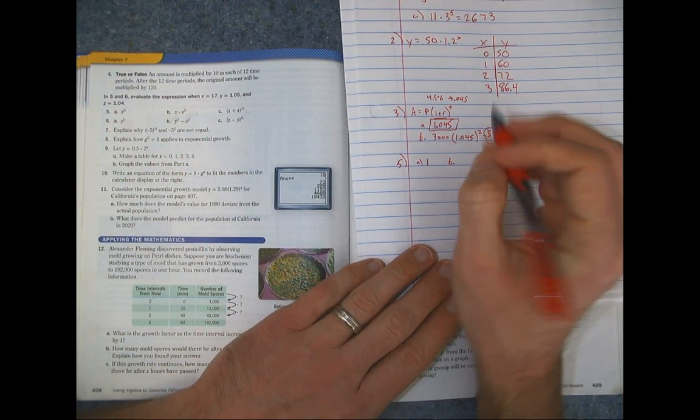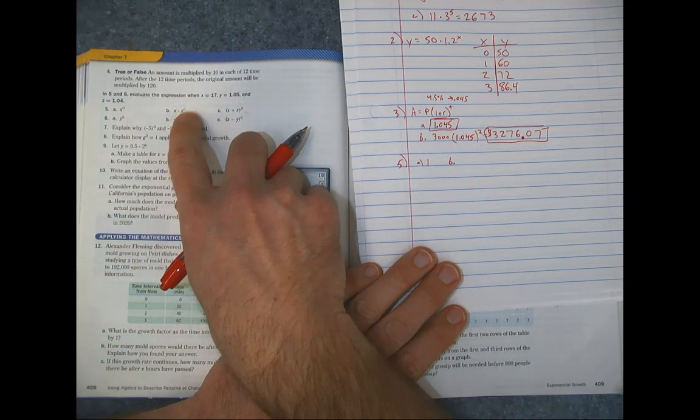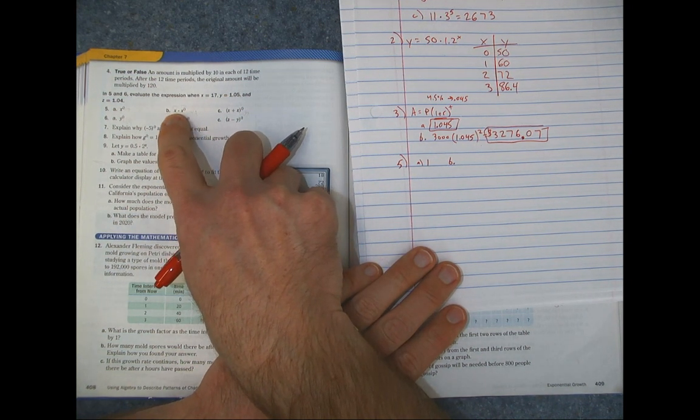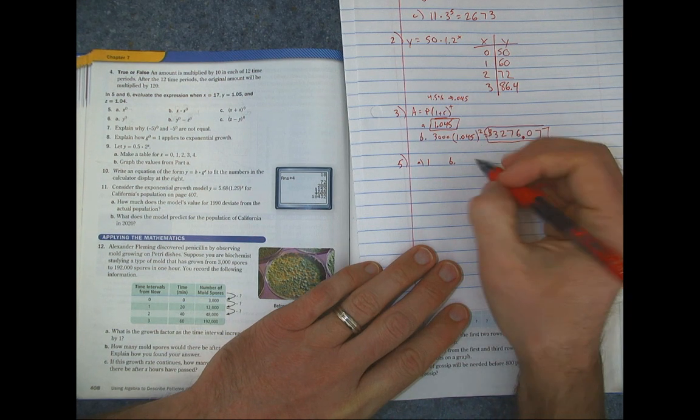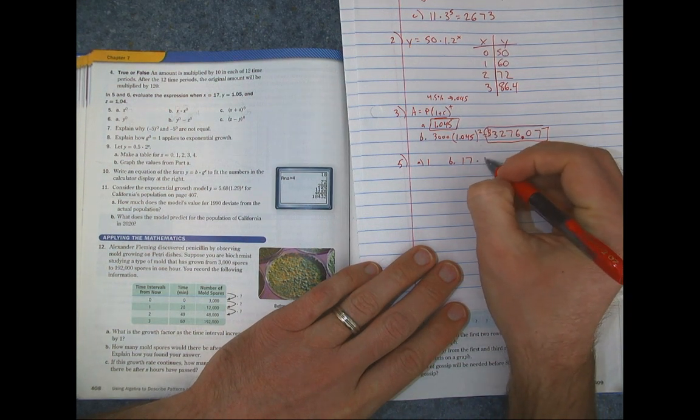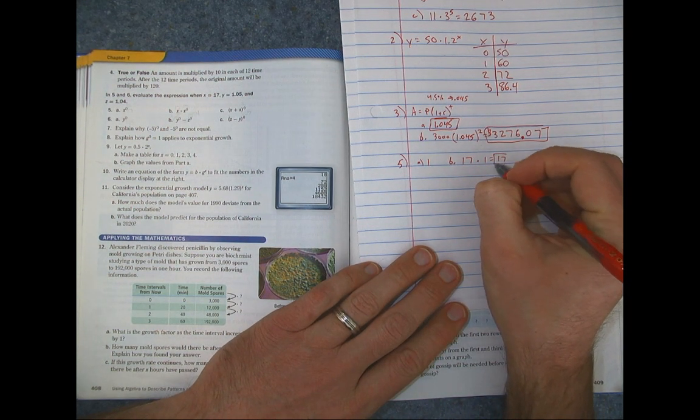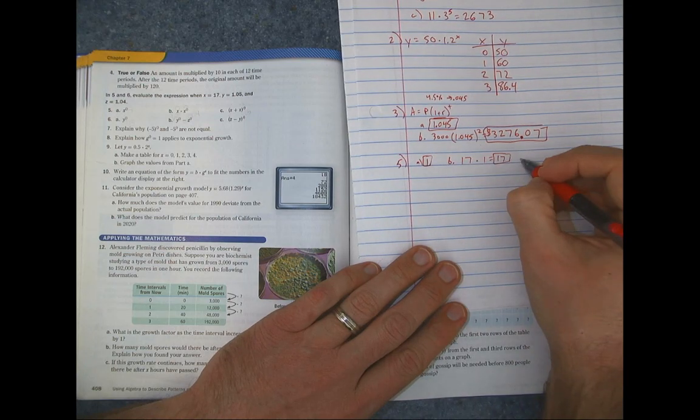Now letter B, this second one that's raised to the 0 is going to be 1. It's just going to get multiplied by whatever that first one is. So this is really 17 times 1. So my answer there is just 17.